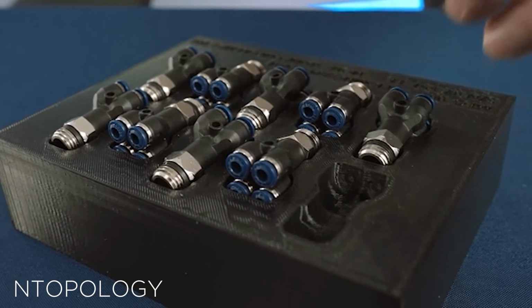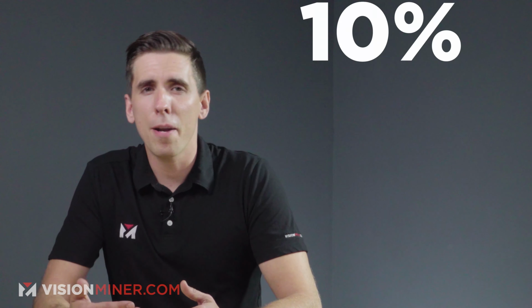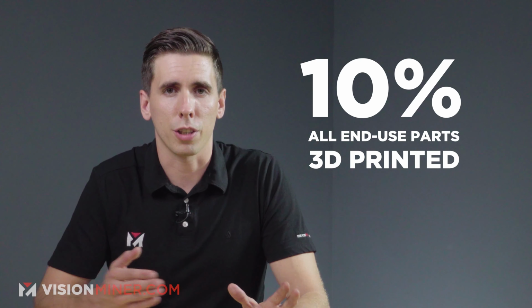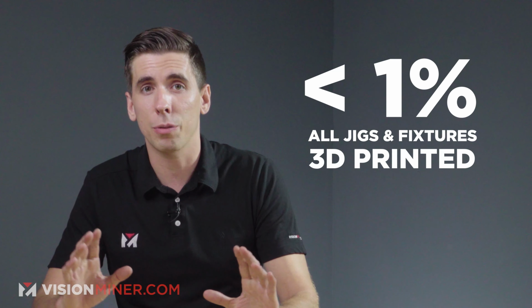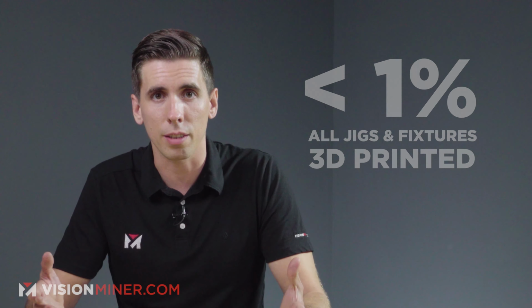to support manufacturing operations. Now, jigs and fixtures currently account for about 10% of all the end-use parts that are currently 3D printed. However, less than 1% of all fixtures used in factories globally are currently 3D printed, and that's going to skyrocket over the next few years. It is the biggest growing sector.